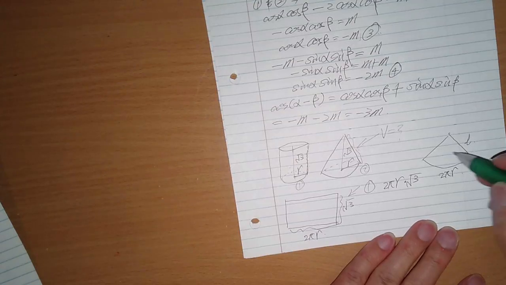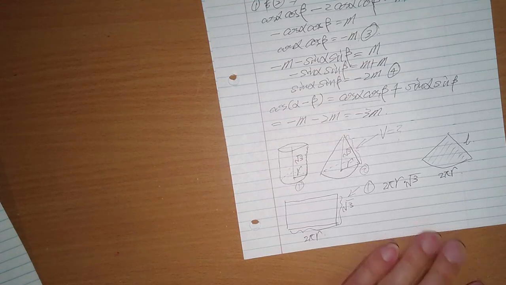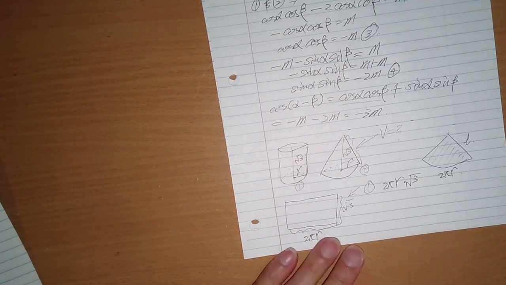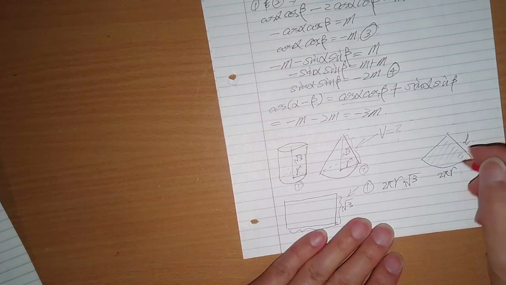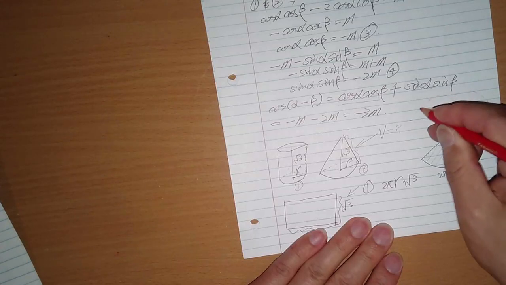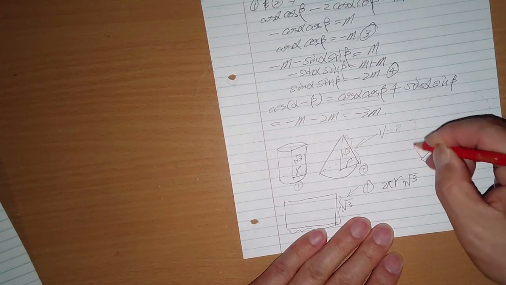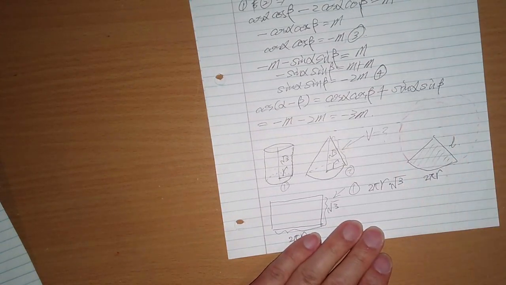Okay. And then how do we calculate the area of this, kind of like a huge pizza? Again, the thing is the following. If we extend this, it's going to form another circle, right?